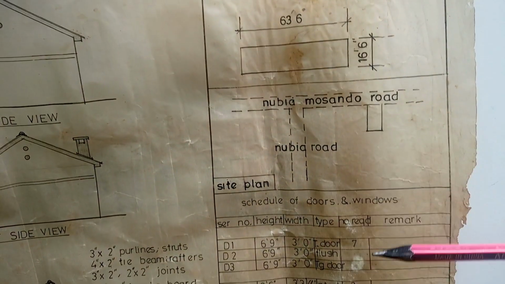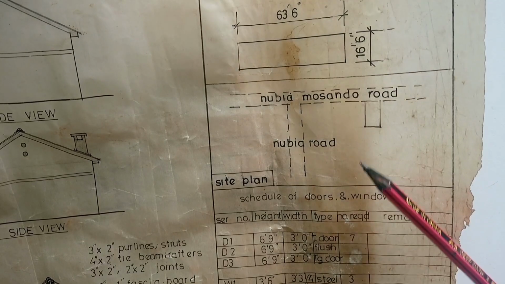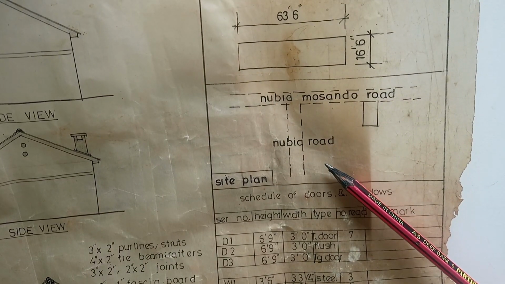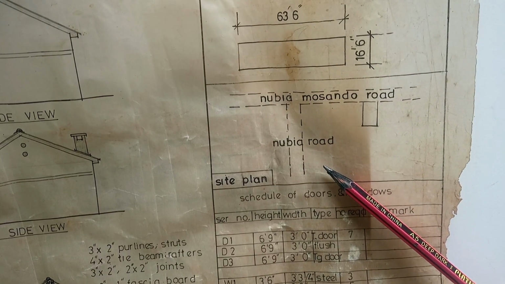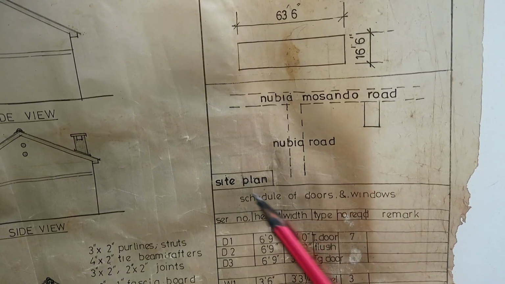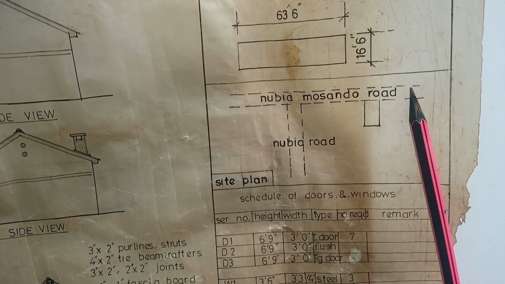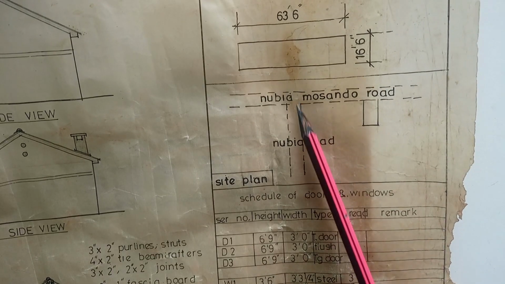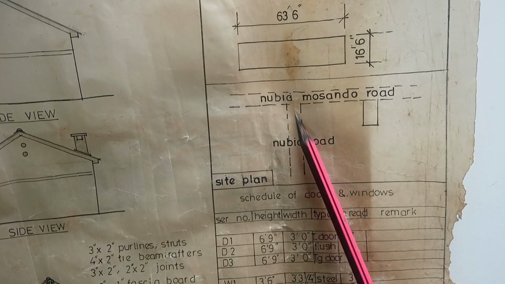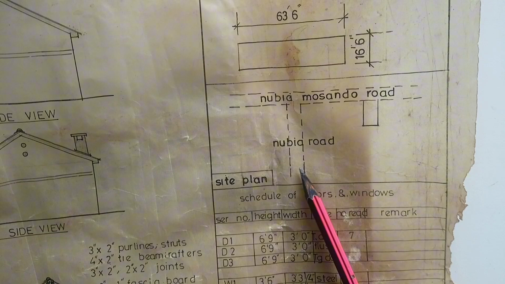Then number 2, where is this parcel of land located? The detail must also be given. So like this one, it's found around Nubia, Mosando Road. Then there is a Nubia Road going down like this. So that is the site plan.